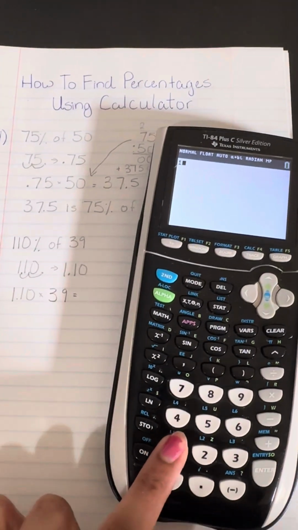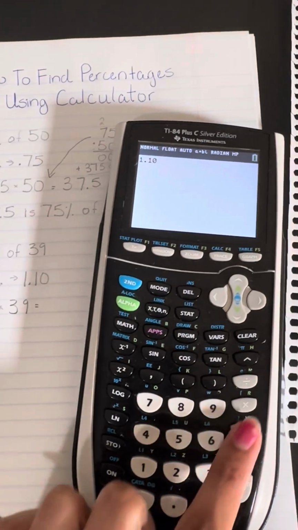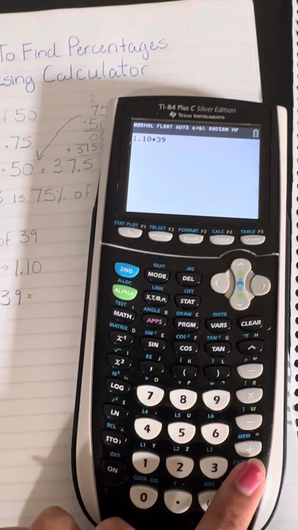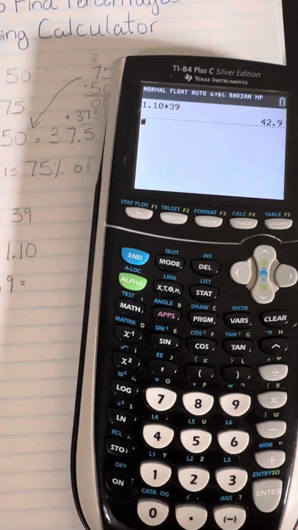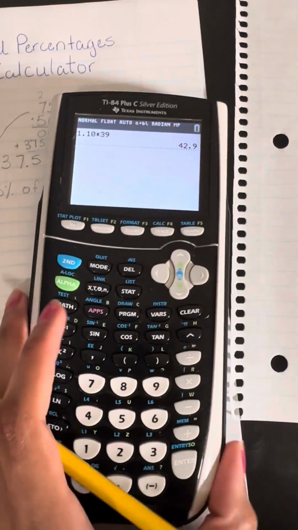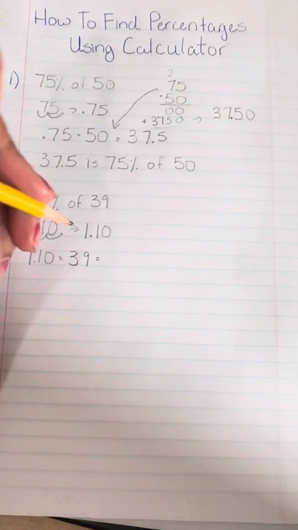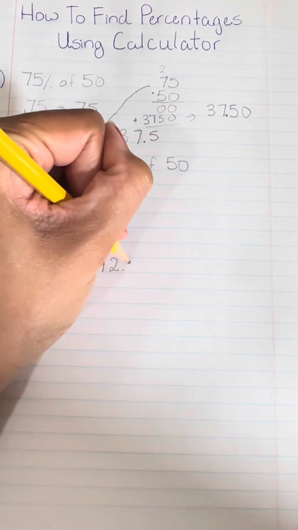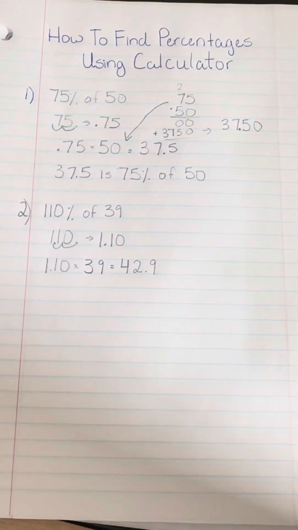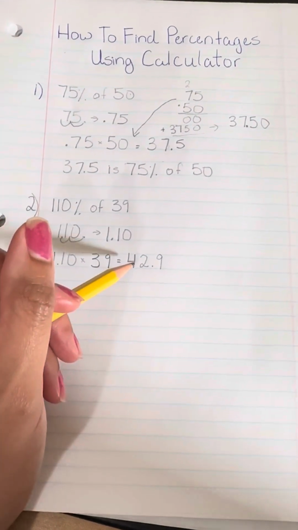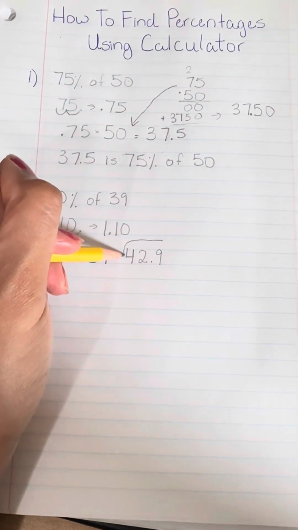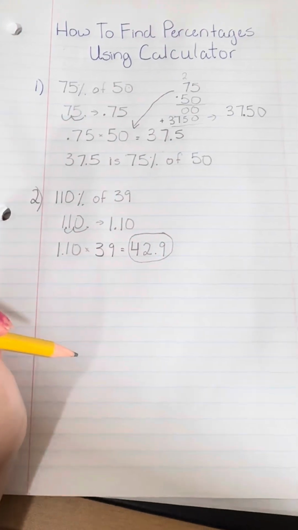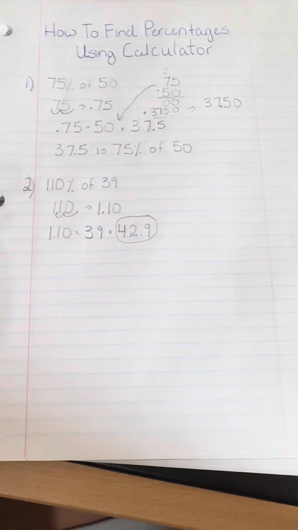Let's do 1.10 times 39, and we get 42.9. So 42.9 is 110% of 39. Okay, let's do one more.